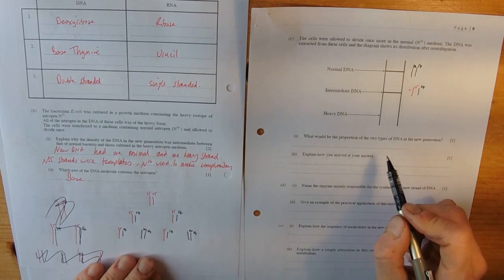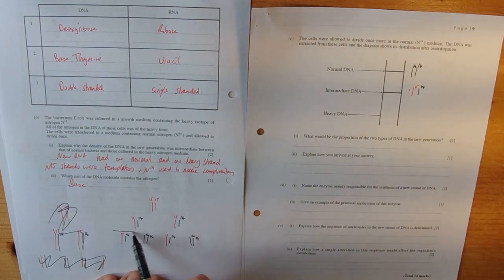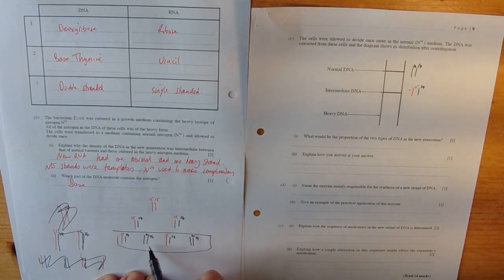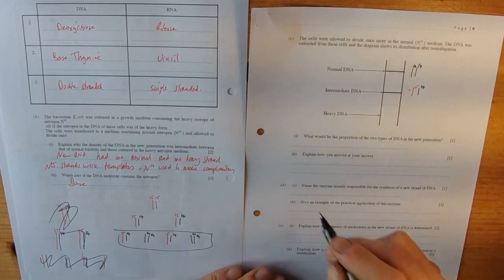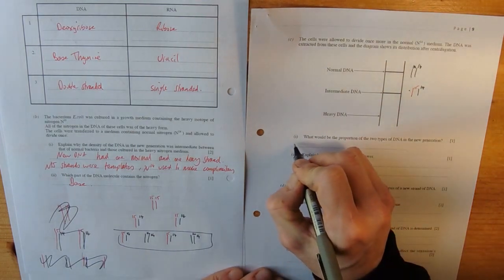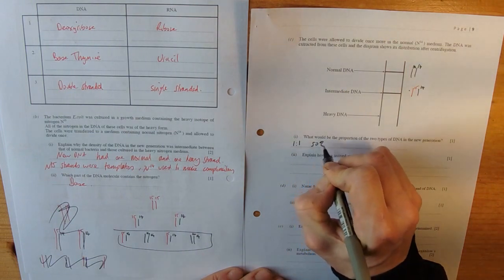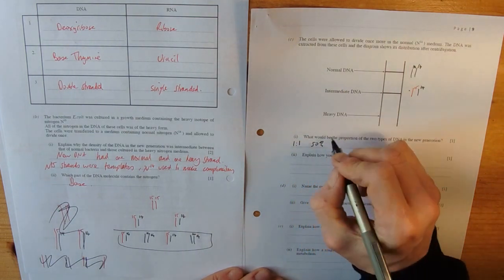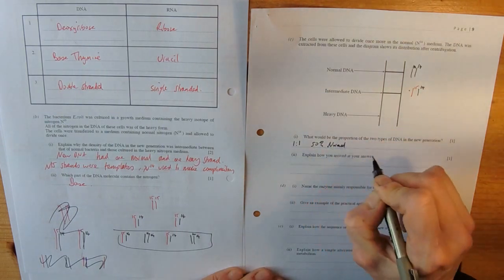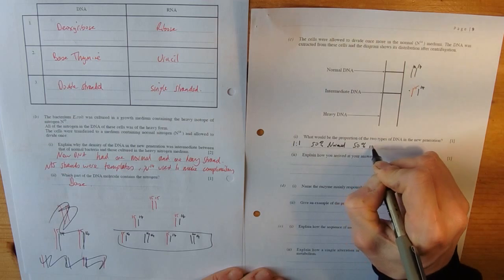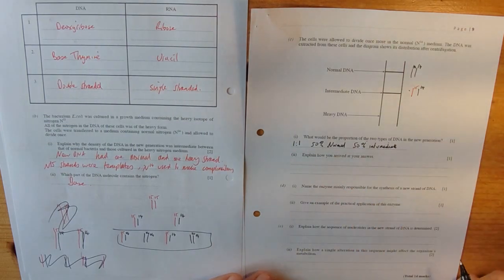So what would be the proportion of the two types of DNA? Well, that's what we're looking at. So we've got two intermediates and two normals. So half and half. So 1 to 1, or 50% normal, 50% intermediate.